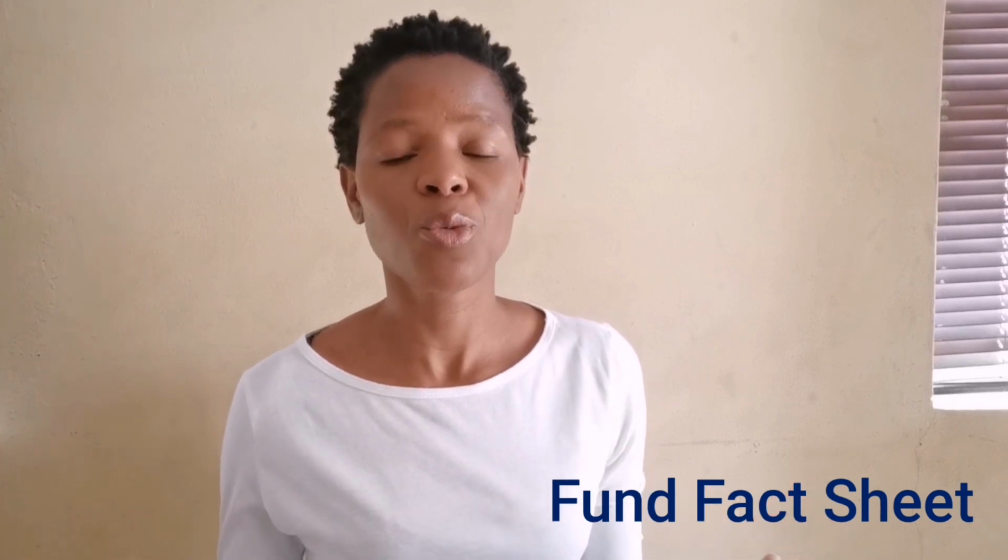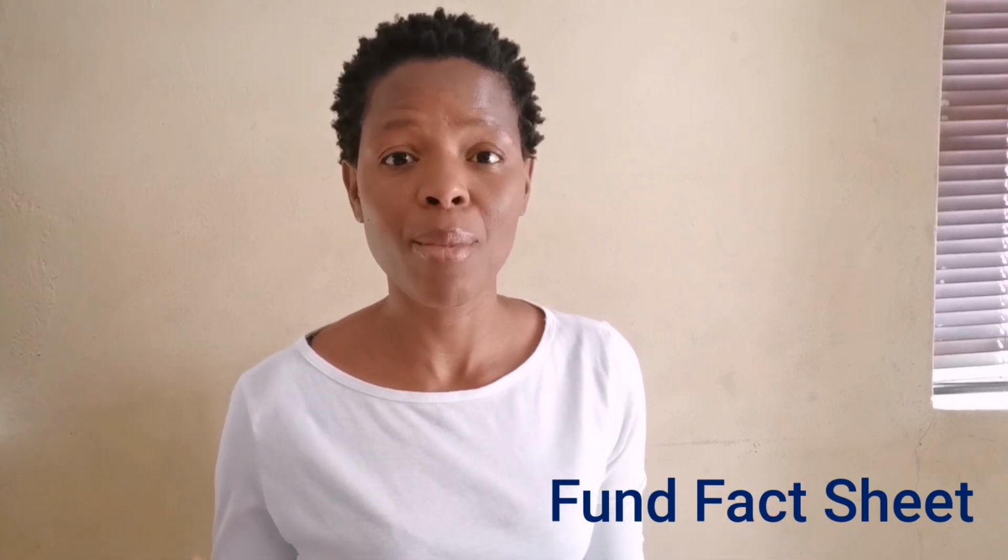A fund fact sheet, which in other markets they call a minimum disclosure document, MDD, is a document that gives you an overview of the fund. This document contains some key investment information that you have to be aware of as an investor. I am going to take you through the key information that you can pick from a fund fact sheet. This is information that is very crucial to your investment decision.